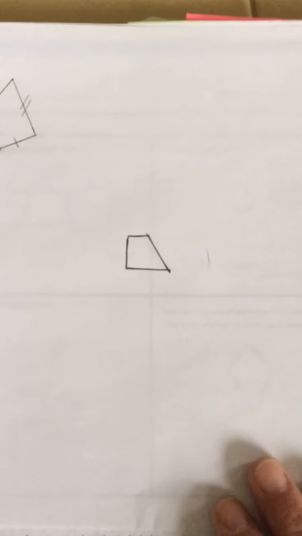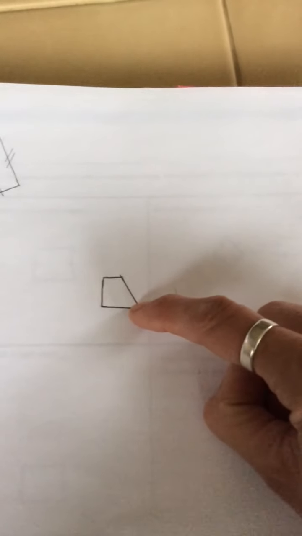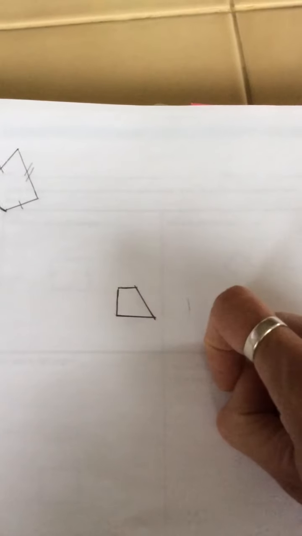And then I just drew a little trapezoid here showing that trapezoids have 1 pair of parallel sides, okay? So the top and the bottom are parallel. These 2 sides are not. They would intersect if they kept on going forward, and they would get farther apart if they went the other way.